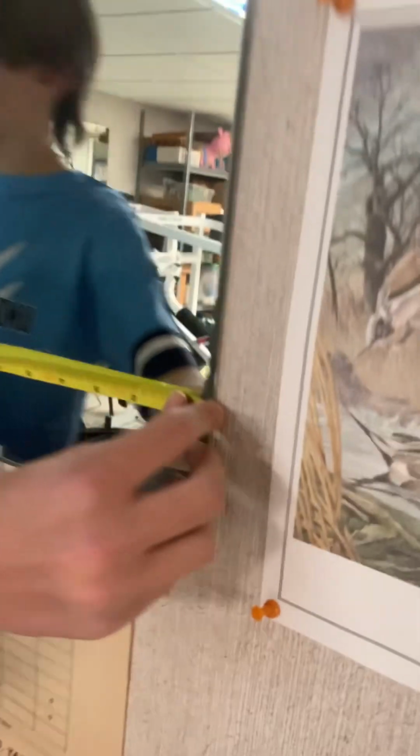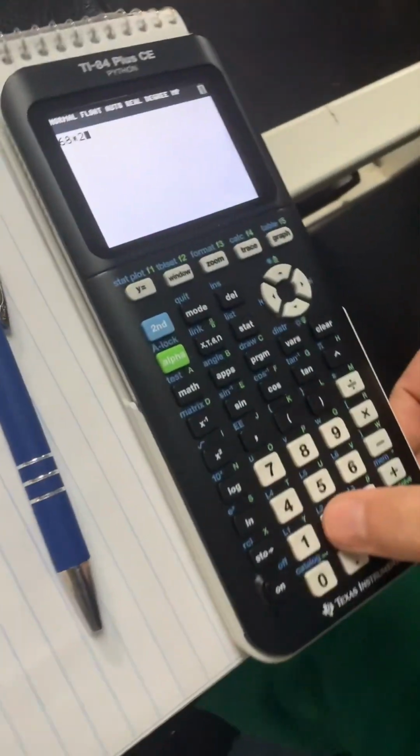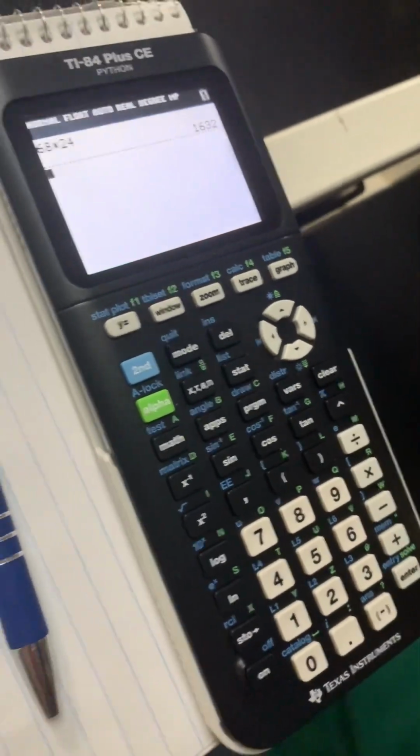And this is one. To find the area of a parallelogram, you need base times height. And the base of this parallelogram here is 68 inches. So 68 times the height, which is 24 inches. 68 times 24 is 1,632. So the area of this here parallelogram is 1,632 inches squared.